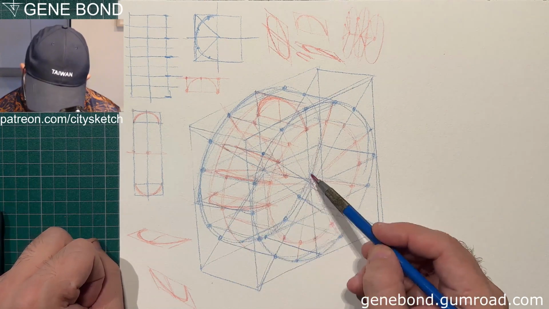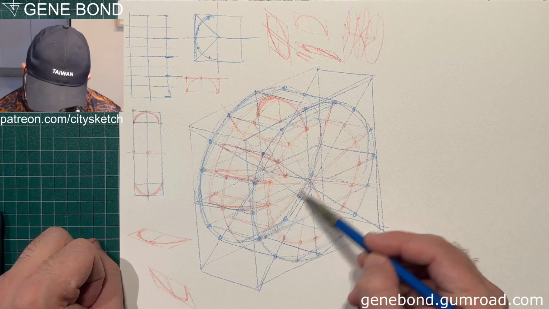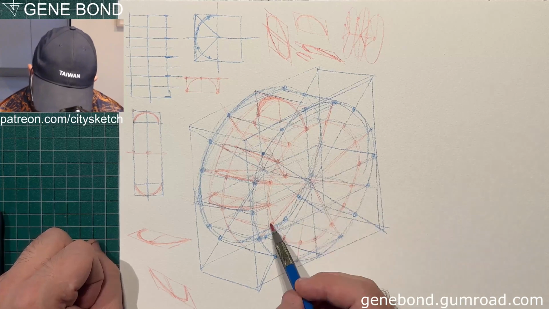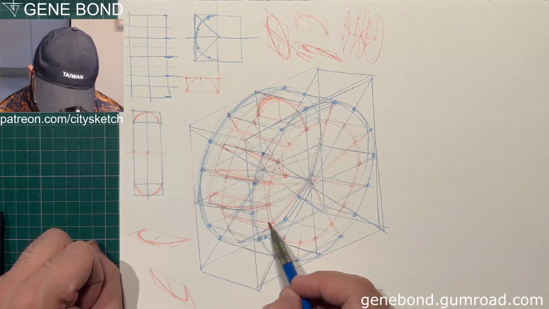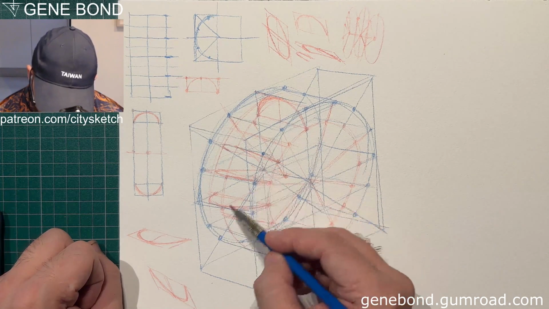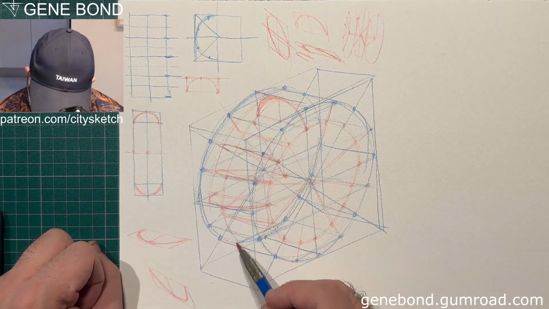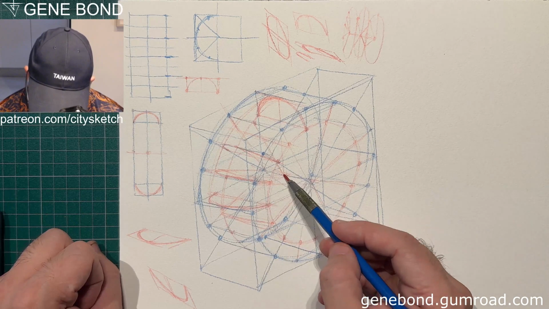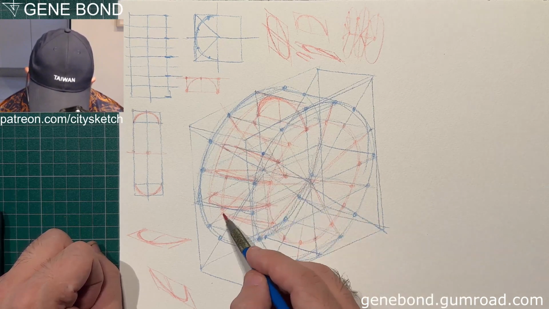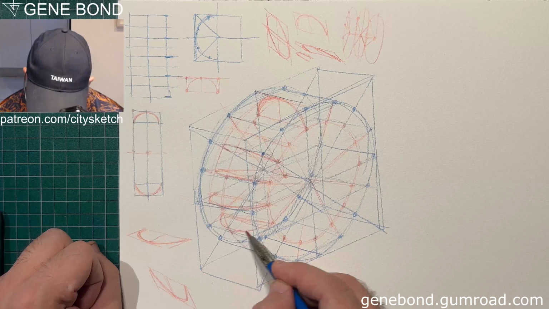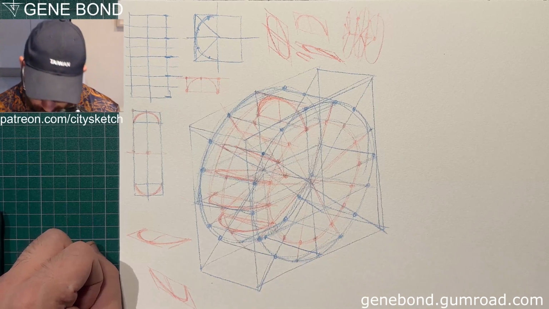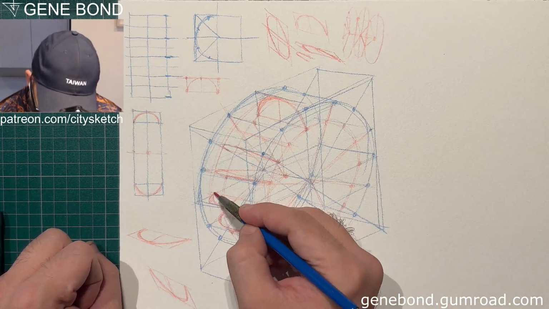Let's see this point. You see, you need to double check every time. So the point will be here. Same this point here. Then the middle going here. Curve go here.